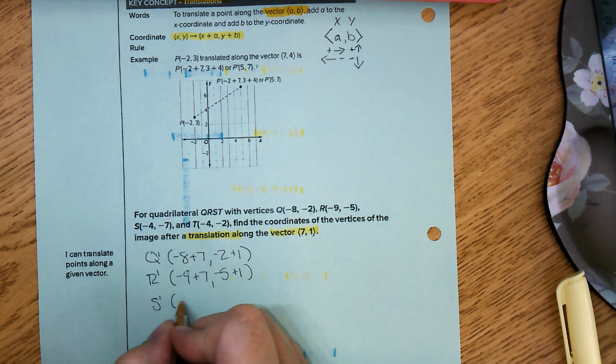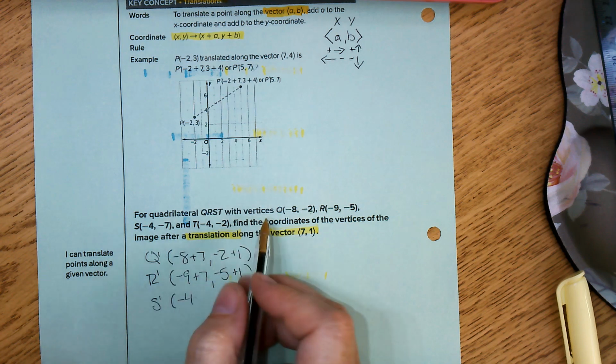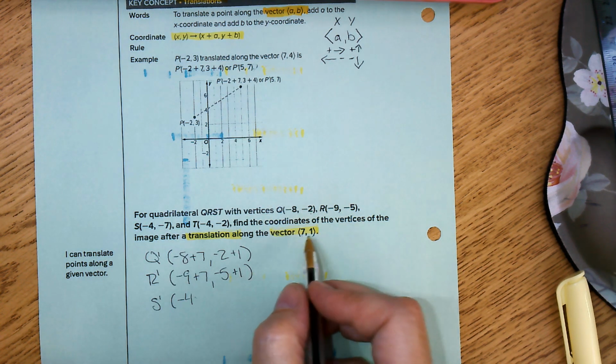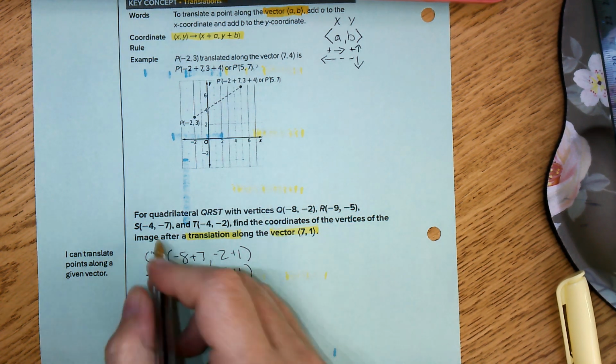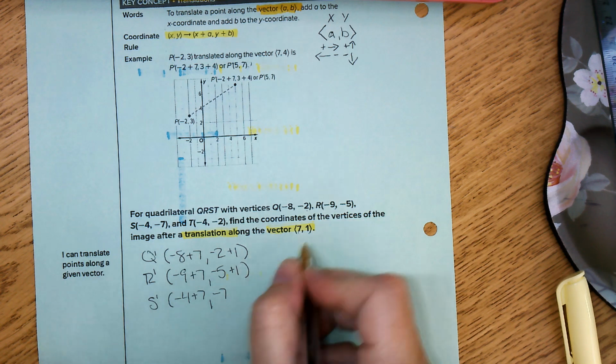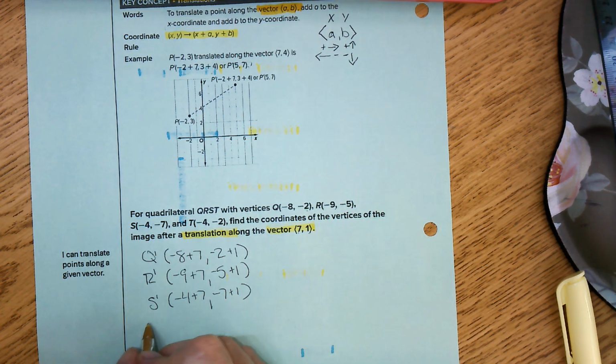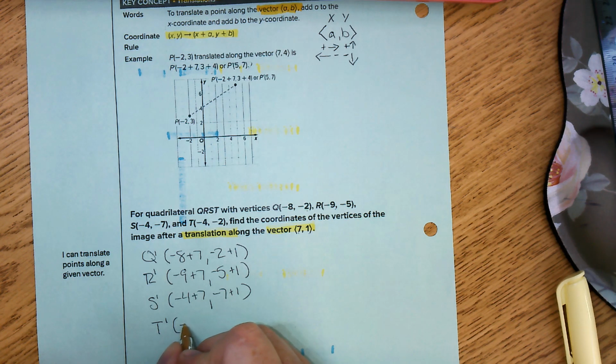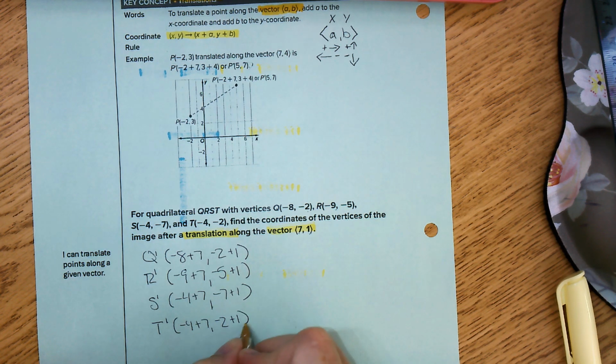All right, -4 plus 7, and then -7 plus 1. Finally, T. Where is T going to end up? -4 plus 7, -2 plus 1.